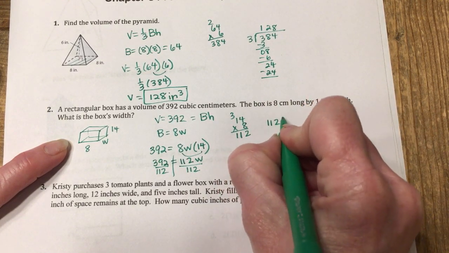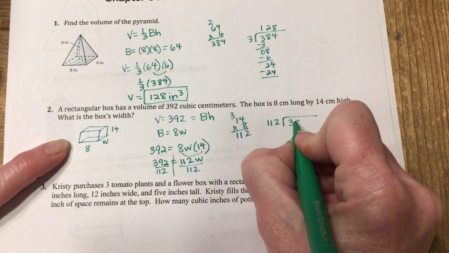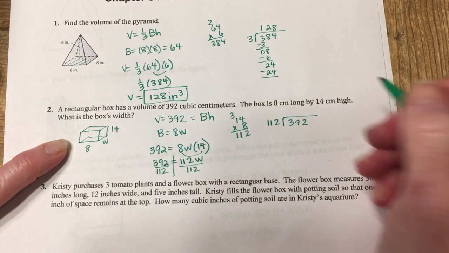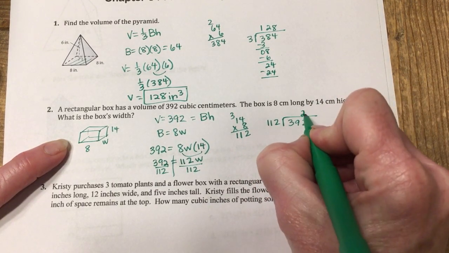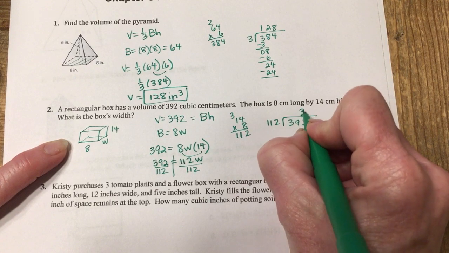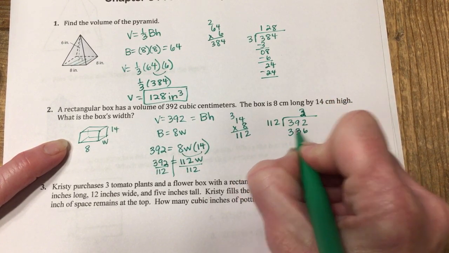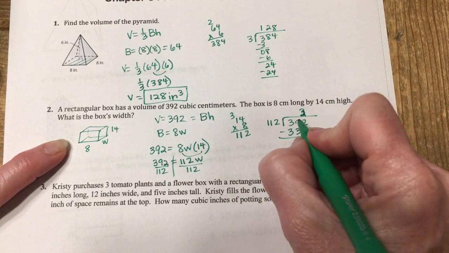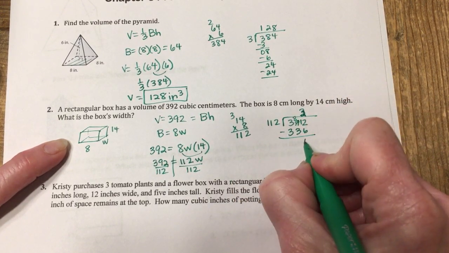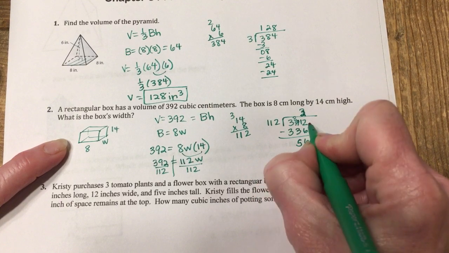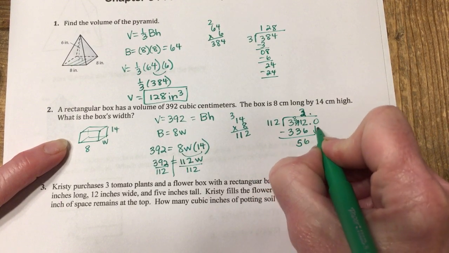So over here, 112 into 392. It'll go into 392 one time. Oh, sorry, 2 times. Actually, 3 times. 3 times 112 would be 336. When I subtract, I'm going to have to borrow. So that's going to be 6, and that's going to be 5. I'm going to add my decimal, bring down another 0.